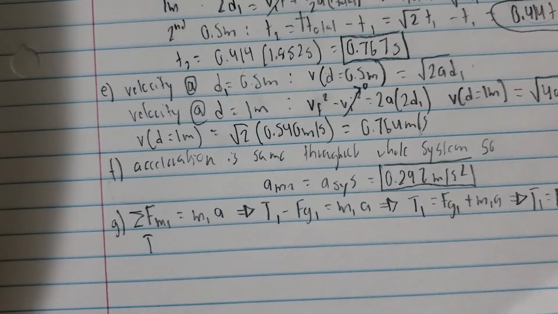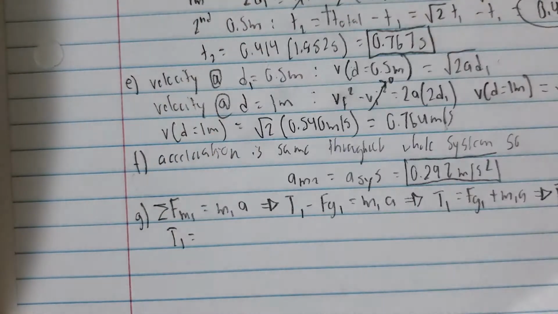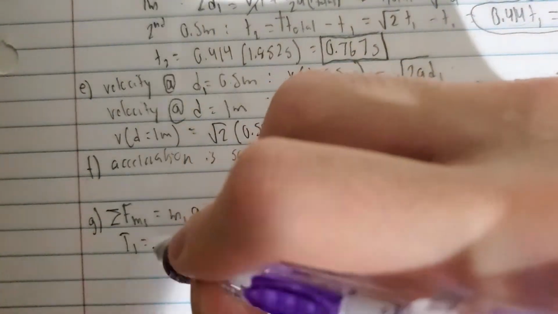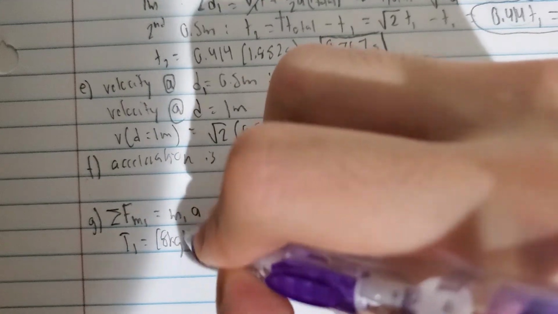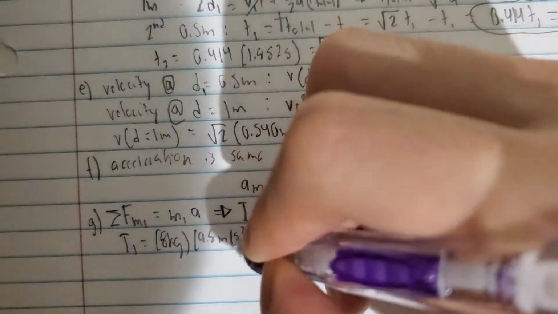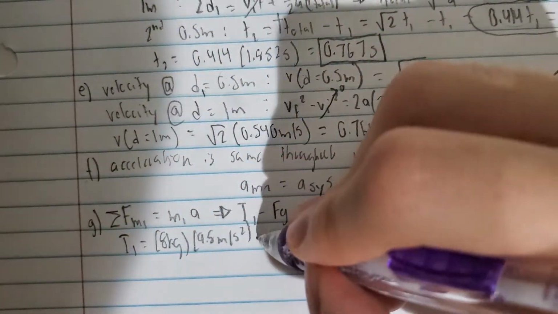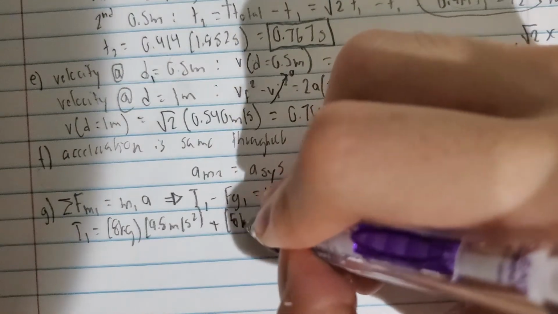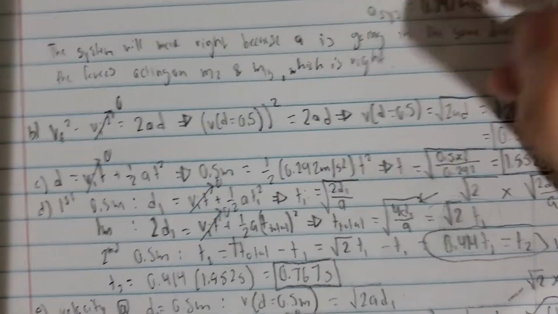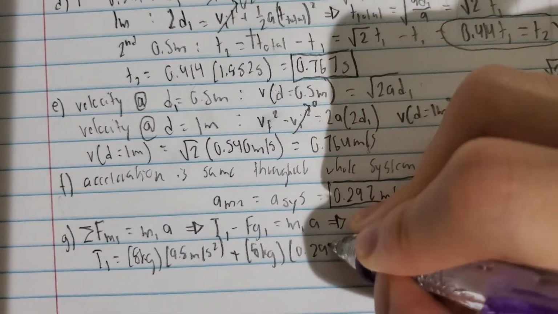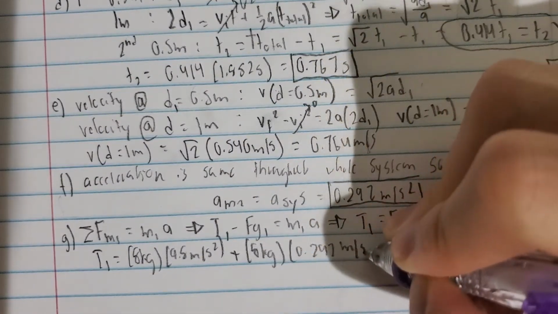T1 is equal to M1, which is 8 kilograms, times G, 9.8 meters per second squared, plus M1, once again 8 kilograms, times the acceleration we found up here, 0.292 meters per second squared.